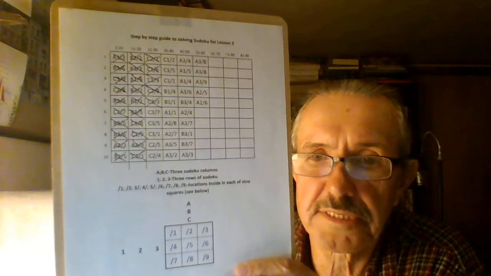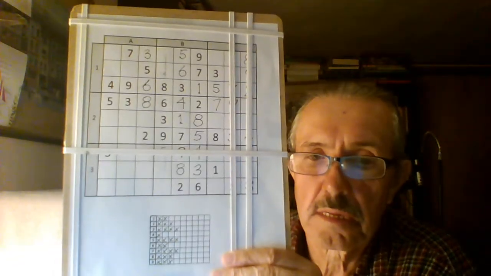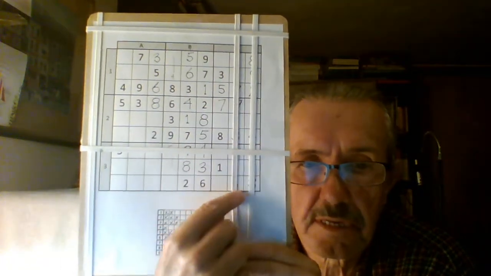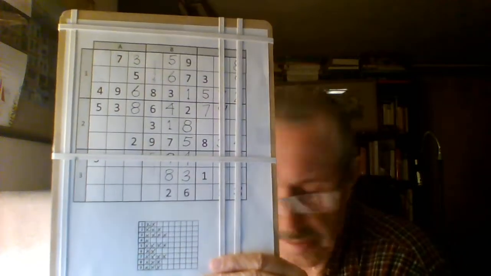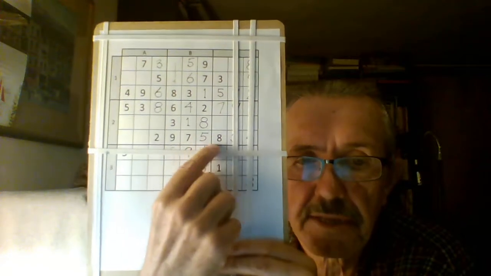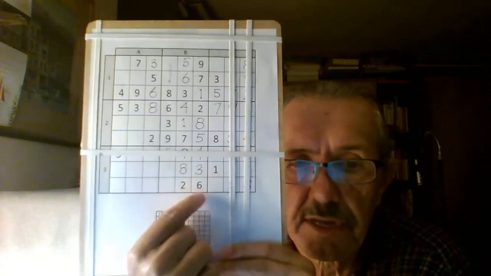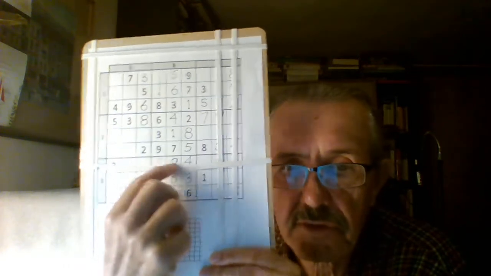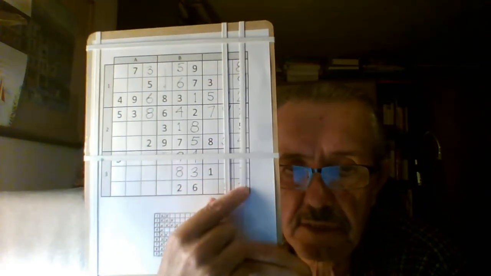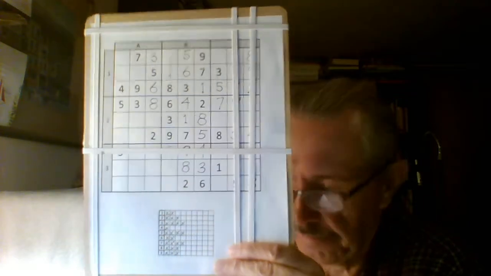Next will be square C3 location 9. Sorry, C3 is over there and location 9 is over there, and this will be for number 9. As you see in this row, 9 already exists, in this column 9 already exists, and the one available space for number 9 in square C3 is over there.